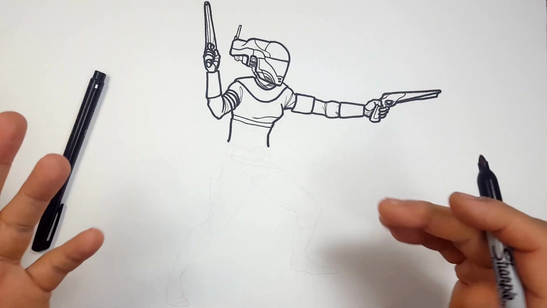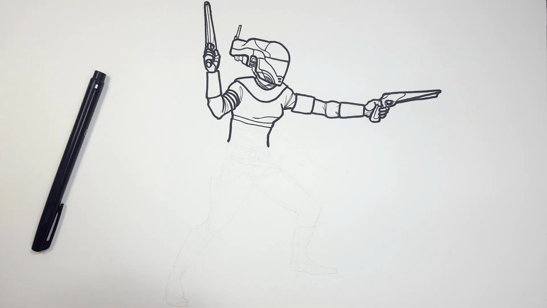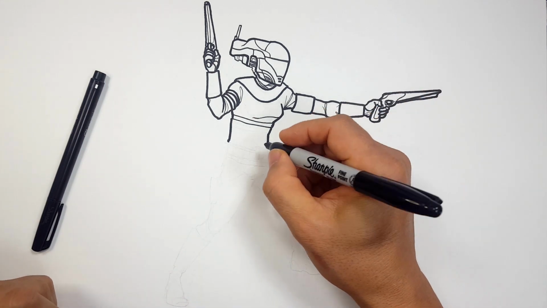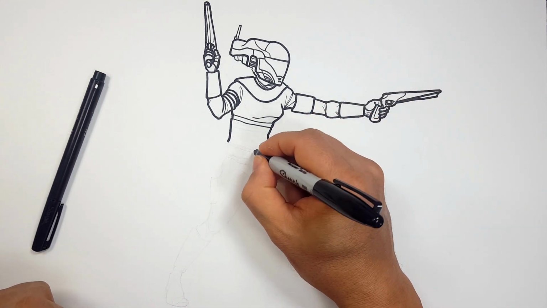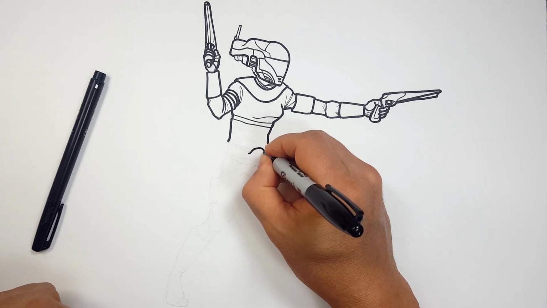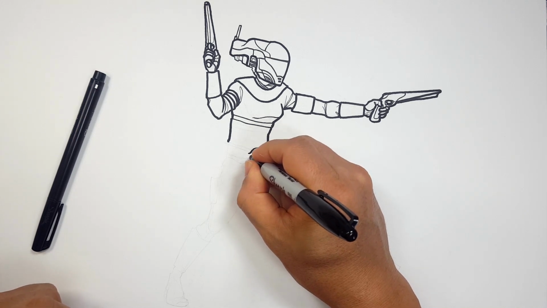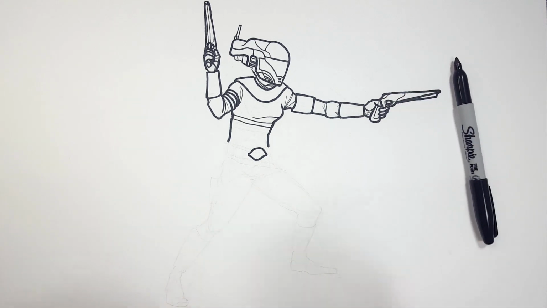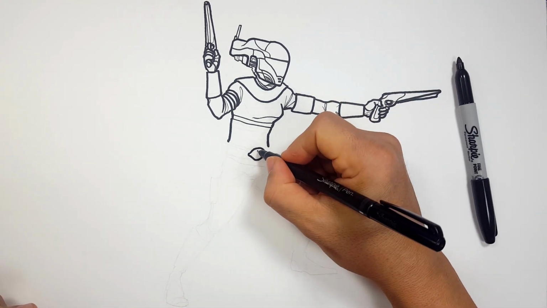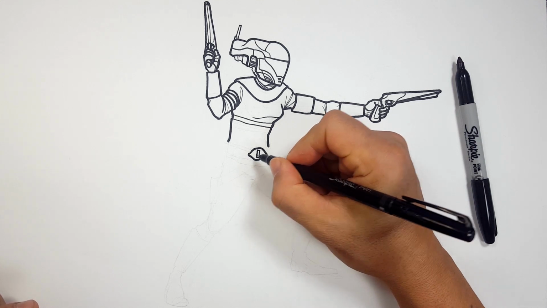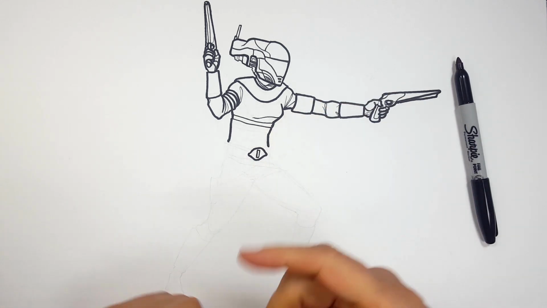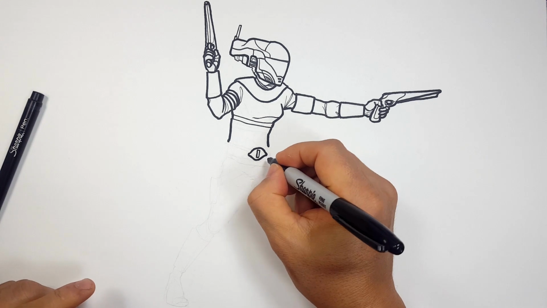You know, it's not just a blank spot. So let's do her belt, and her belt is kind of like this cool looking eye piece. It's not really an eye, or a lemon, whatever you want to call that. Maybe that's an eye, maybe it's a lemon. But the reason I say it's an eye is because it's got this slit in the middle like that. All right, so let's finish it up.